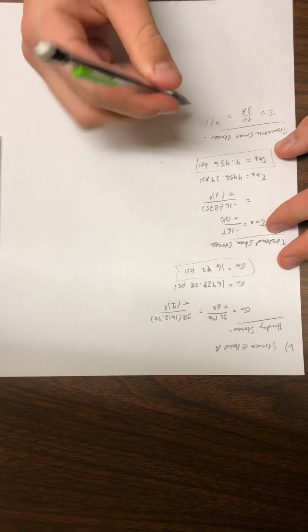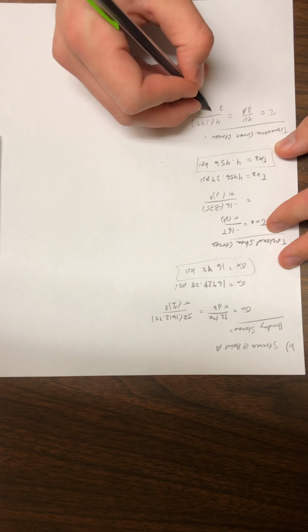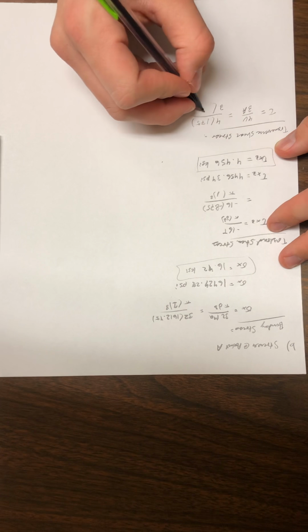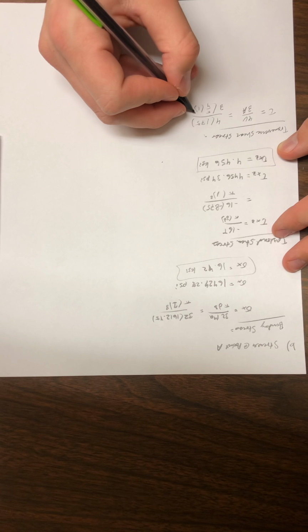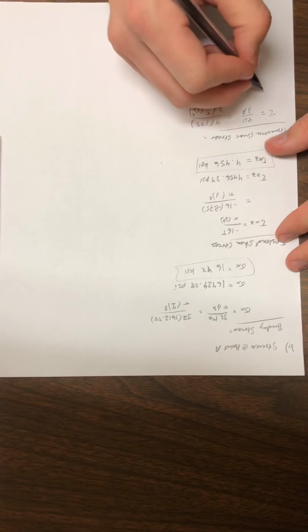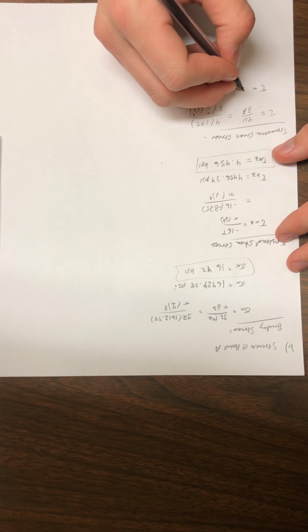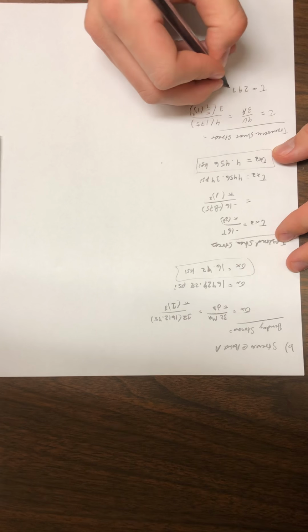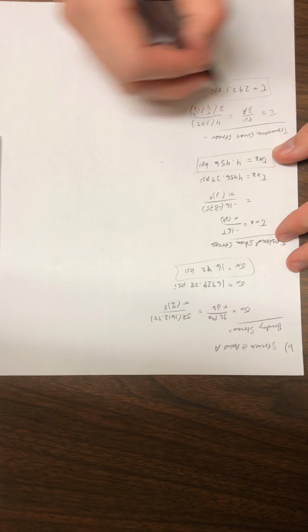For V, it's going to be 175, and then you plug in 3, and then the equation for area is going to be pi over 4, multiplied by the diameter of 1 squared. The transverse shear stress ends up being 297.1 psi.